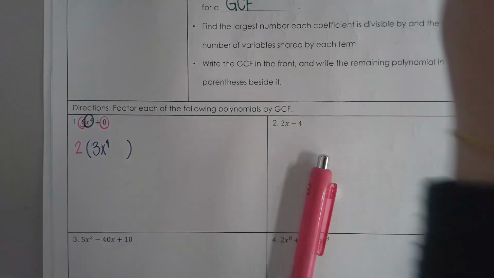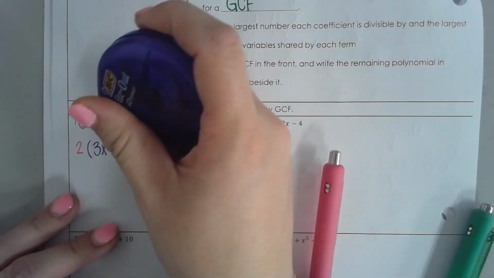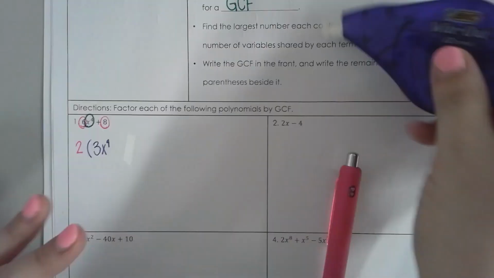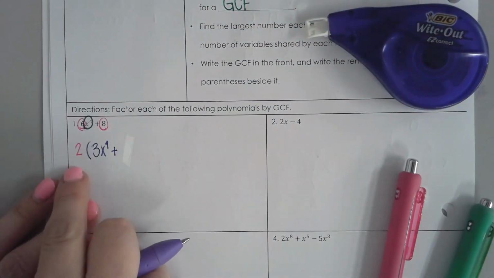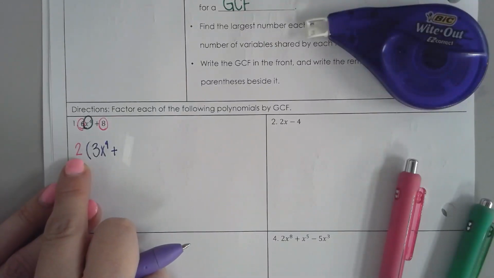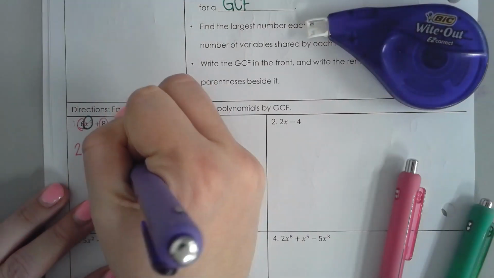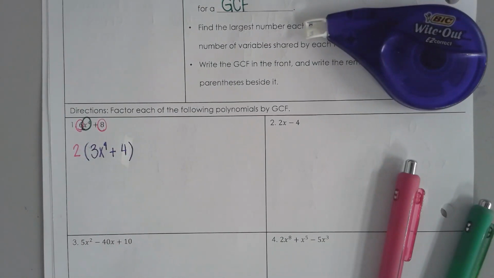Plus, and then the 8. If I divide that by 2, what's left? 4. So basically all we did was take out the GCF.